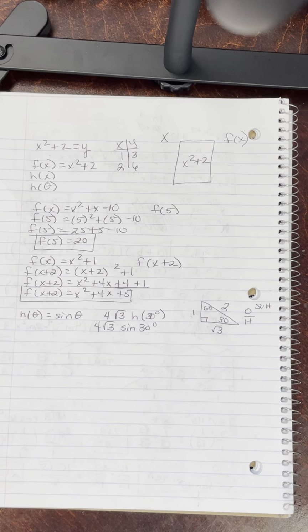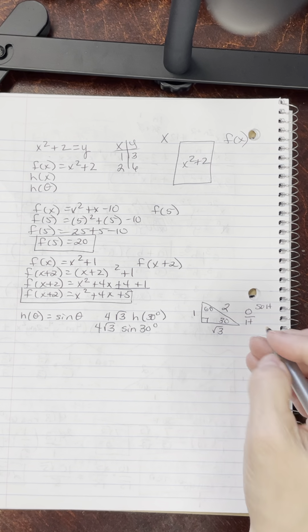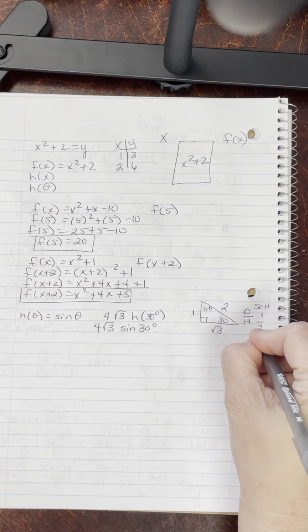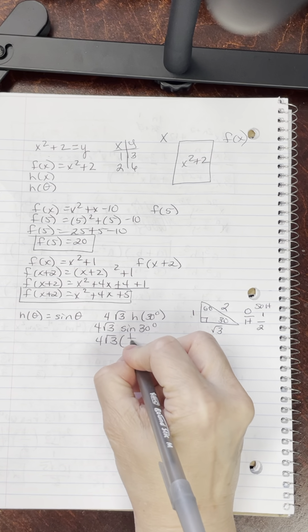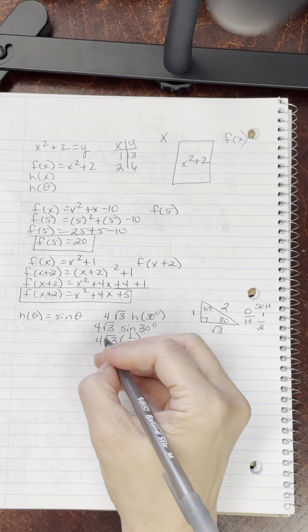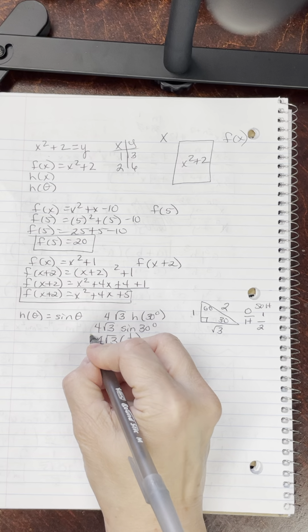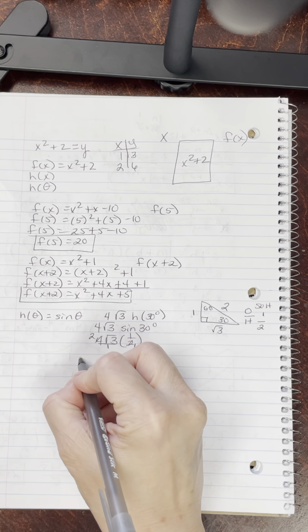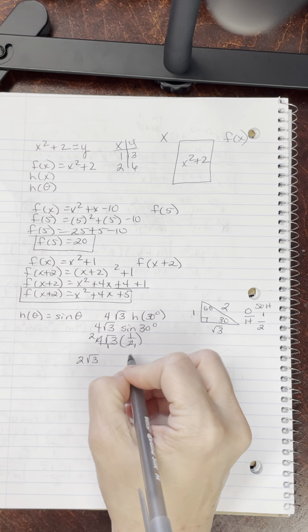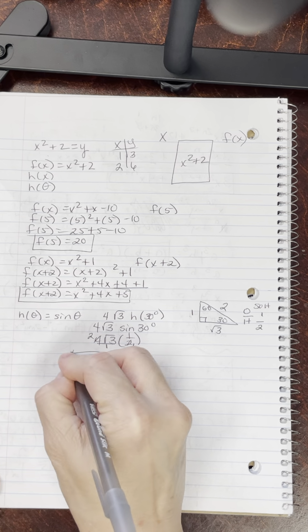Make sure you can still see that. And the opposite of 30 is 1. The hypotenuse is 2. So we have 4 root 3 multiplying with 1/2. So this implies over a 1 to make it a fraction. The 2 and the 4 will reduce down so that we get 2 root 3, no change there, all ones in the bottom. So that's as far as that goes. 2 root 3 is the answer we're looking for.